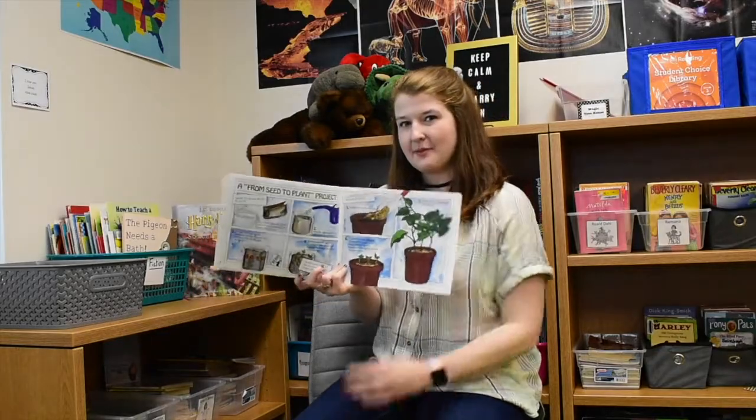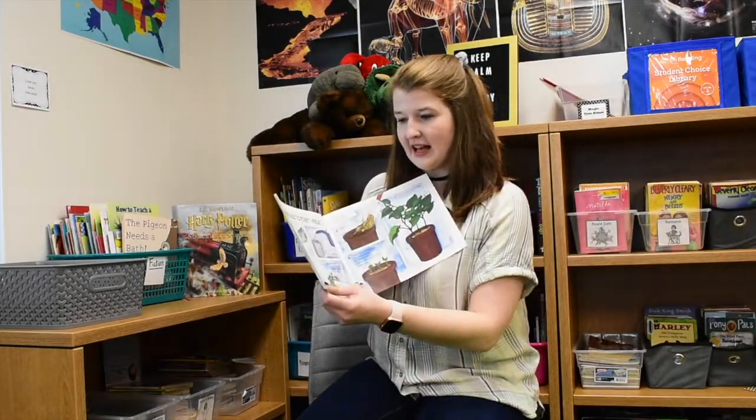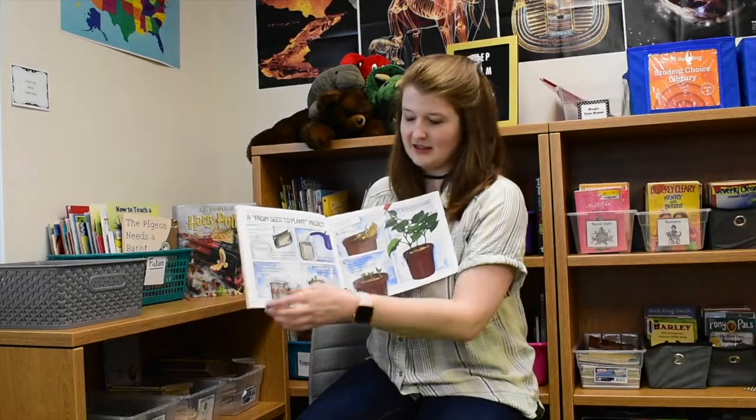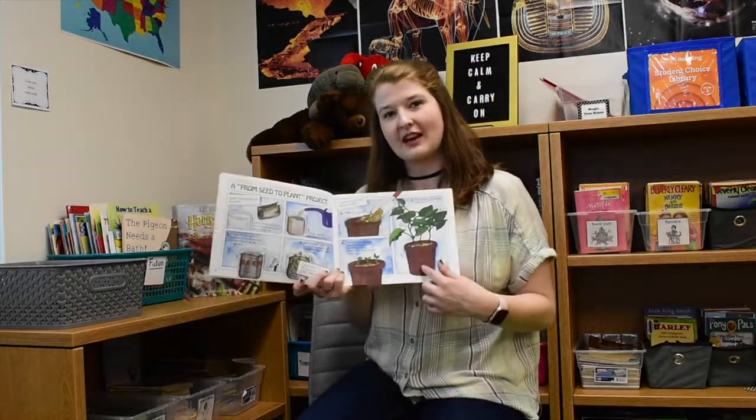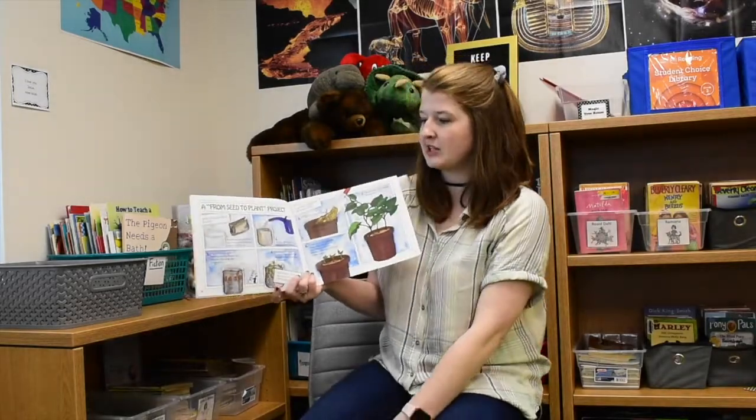From Seed to Plant Project. So the author includes a how-to-raise-bean-plants informational guide. We're going to be writing our own informational guides very similar to this. So let's see what she says.